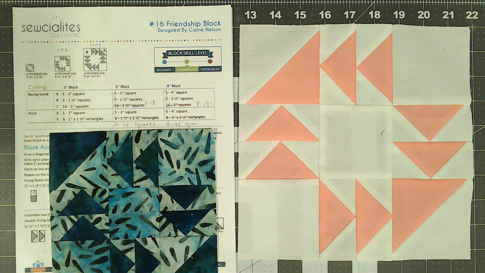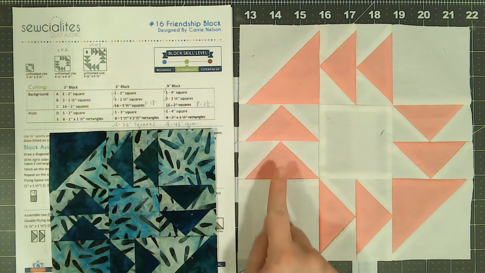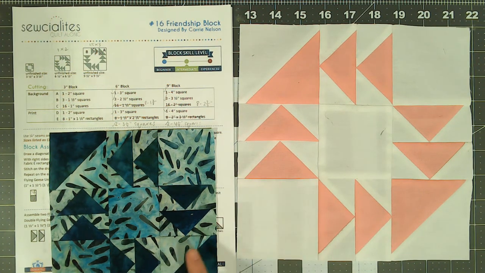I was able to do it 4 at a time because I picked a fabric that was kind of non-directional. So obviously here is a solid and here is a pattern that doesn't really have a direction. So when they twist around, you can't really notice when you're doing the 4 at a time. So that's what I decided to do for this block.